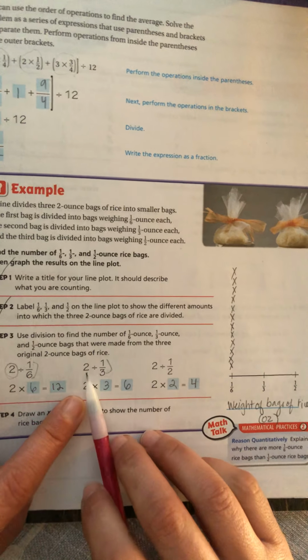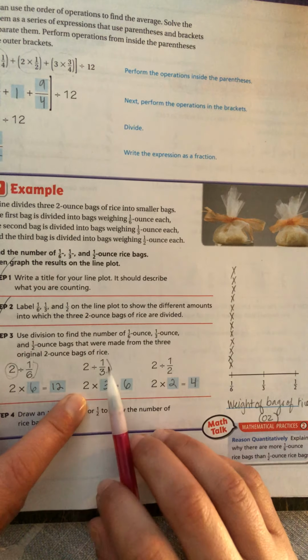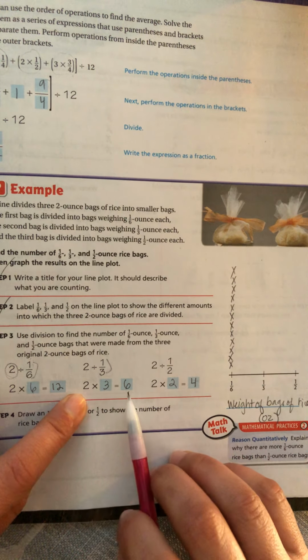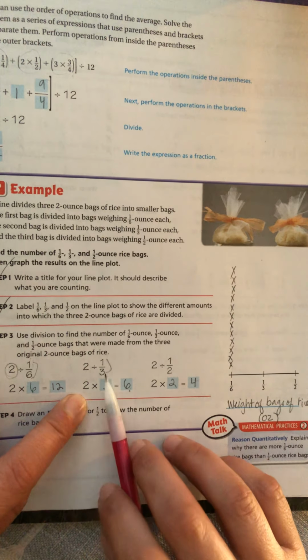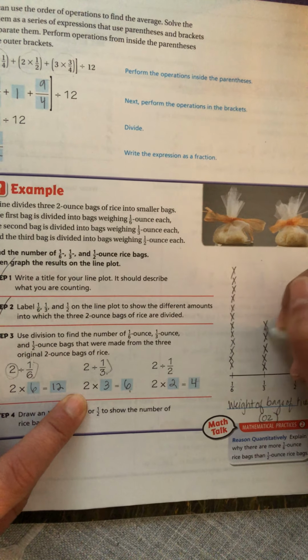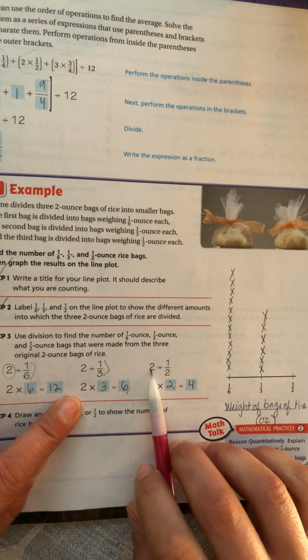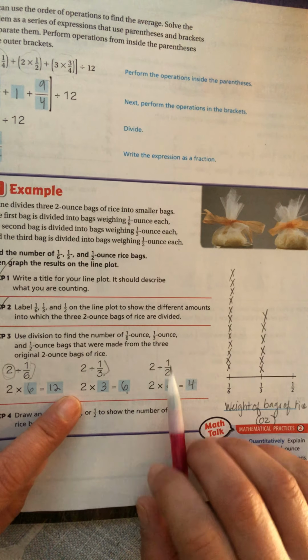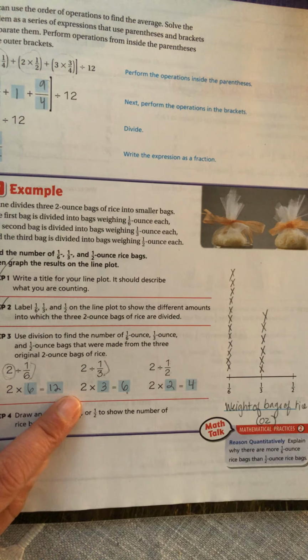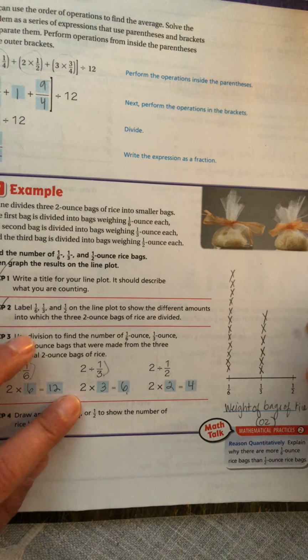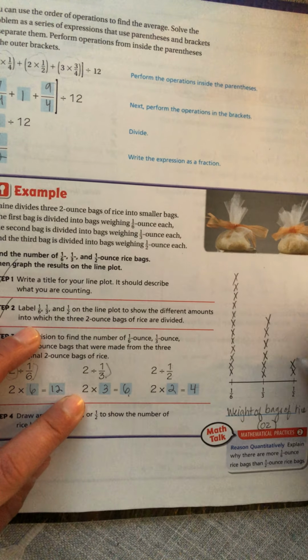And then my 2-ounce bags divided by 1/3, I would have 6 bags. And if I divided them by 1/2 ounce, I would have 4.